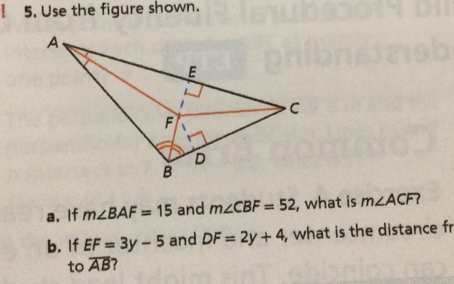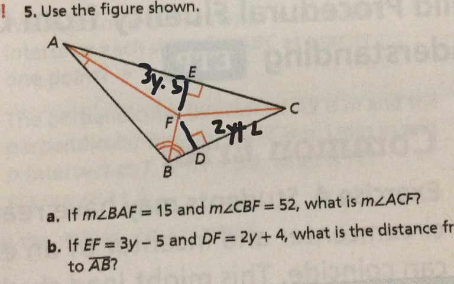So this tells me if from E to F, E to F is 3y minus 5. So this one here is 3y minus 5. And it tells me from D to F, which would be here, is 2y plus 4. Then what's the distance from A to B? So what they're wanting to know in the end is, what is this distance here in green?